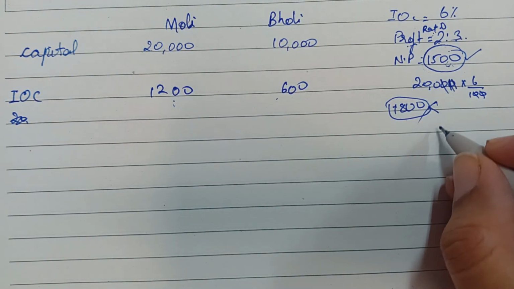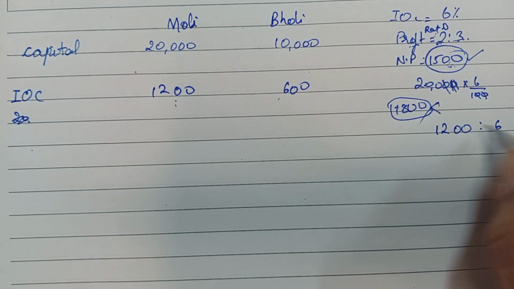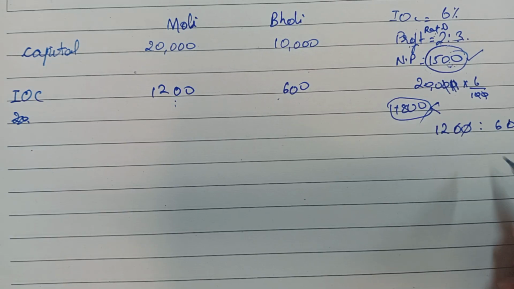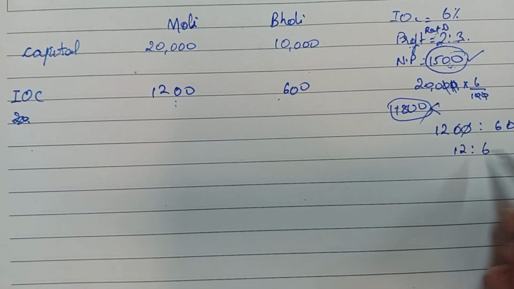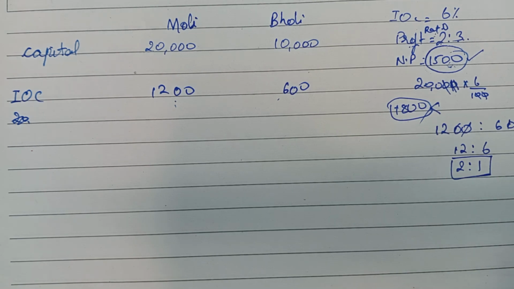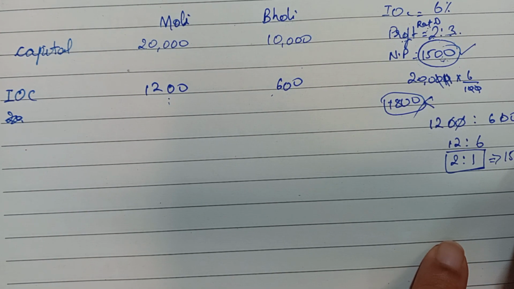The interest on capital is 1,200 and 600. So what is the ratio? We'll cut both the zeros here. 12:6 will become 2:1. So this is the ratio in which 1,500 is going to be divided between the two partners.